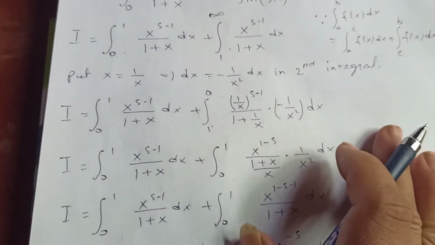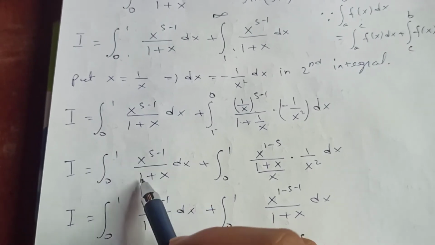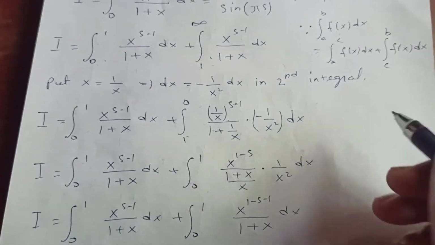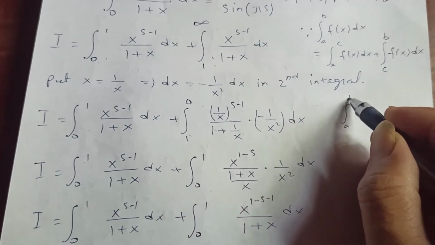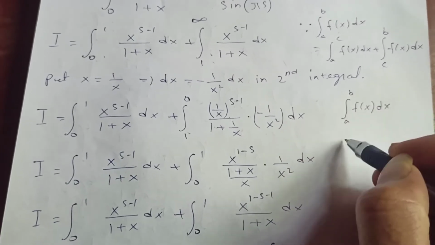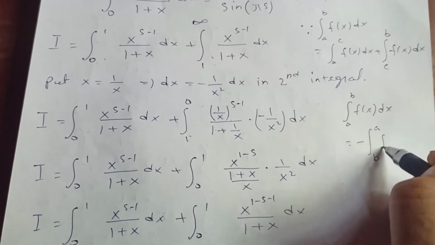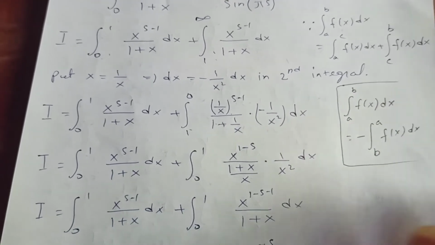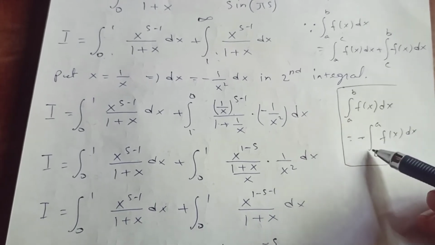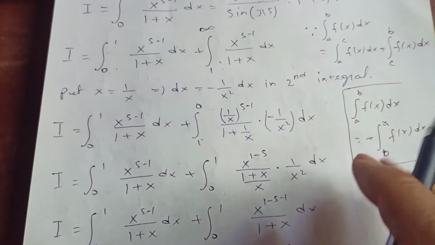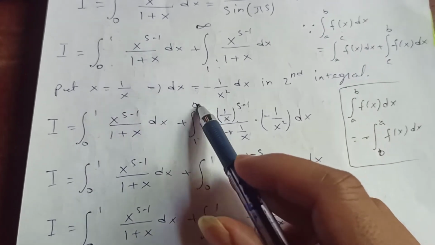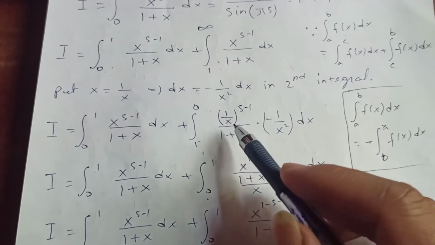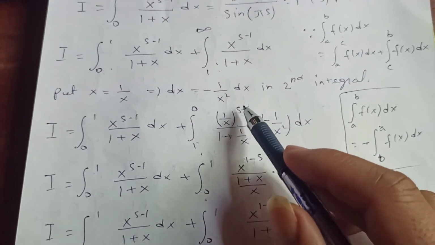Now I is equal to the integral from 0 to 1 of x to the s minus 1 upon 1 plus x dx plus, now because of this negative, why is this? Because we know the integral from a to b of f of x dx is nothing but negative times the integral from b to a of f of x dx. That is a property of definite integral. Because of this minus sign you can interchange the upper and lower limits. Therefore I am going to interchange the lower and upper limits to 0 to 1, and the exponent of x will be 1 minus s.